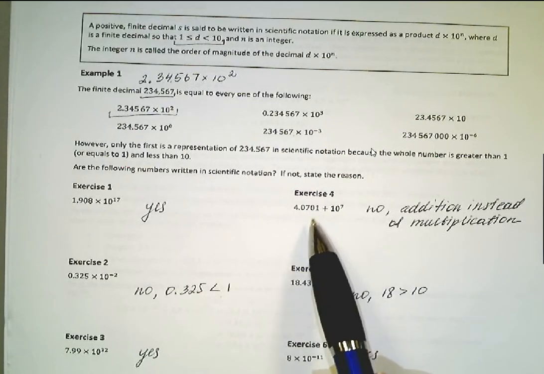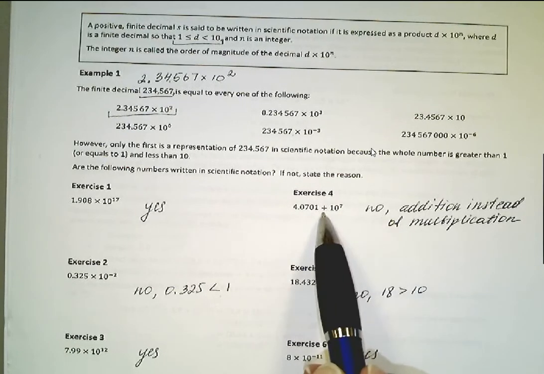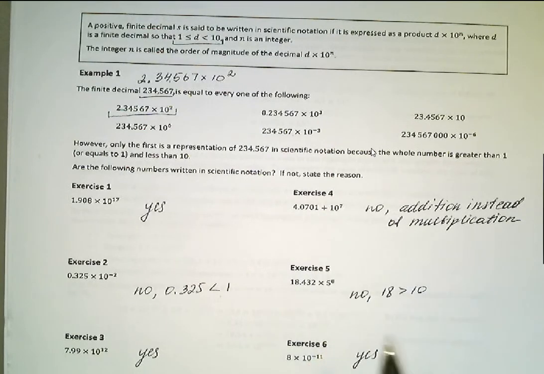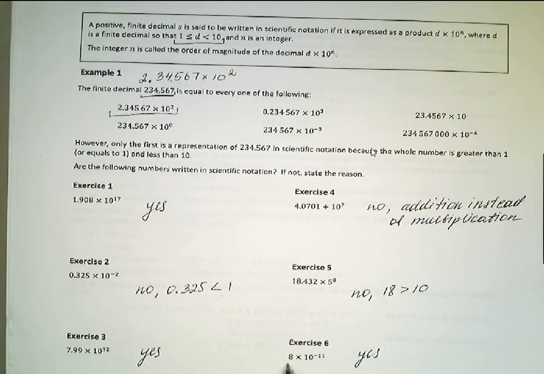Exercise 4 is not written in scientific notation because here we have an addition sign instead of multiplication. Exercise 5, no, it is not scientific notation because 18 is greater than 10. And exercise 6 is written in scientific notation. 8 is in between 1 and 10, and that is multiplied by the power of 10.